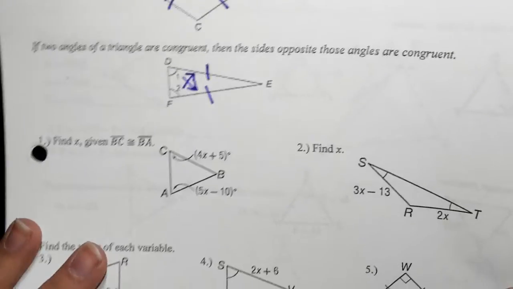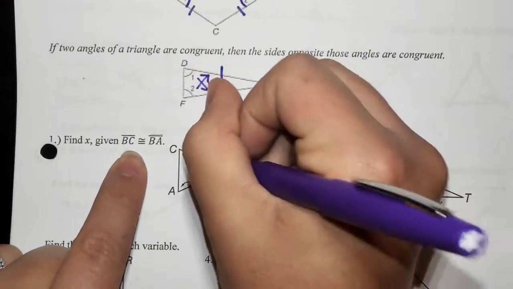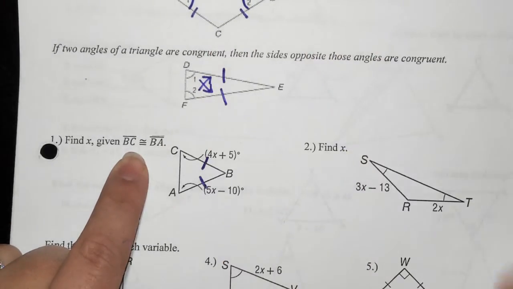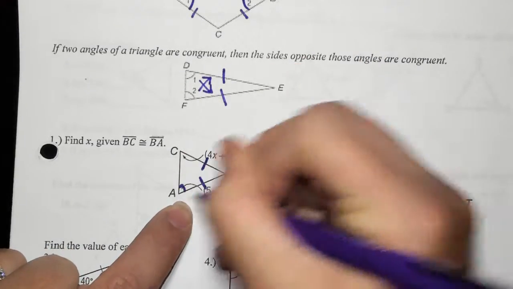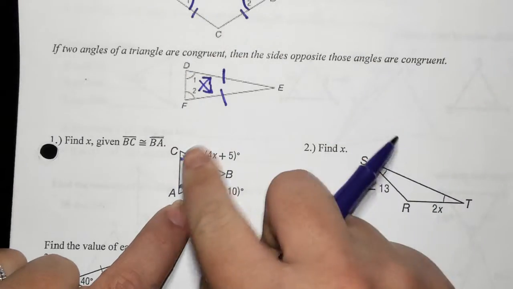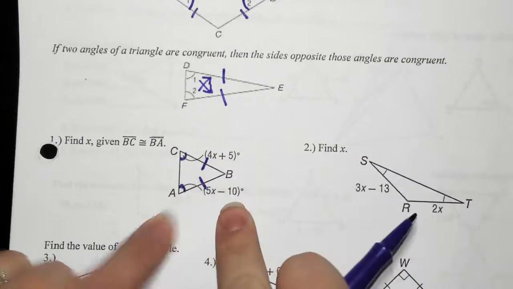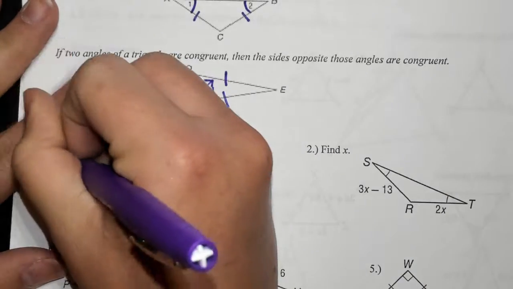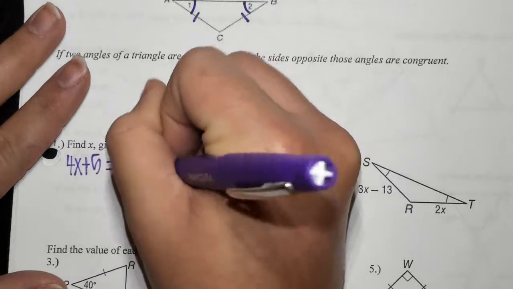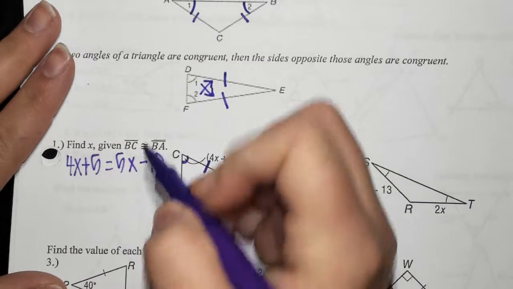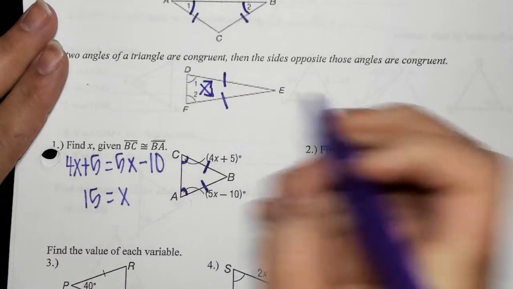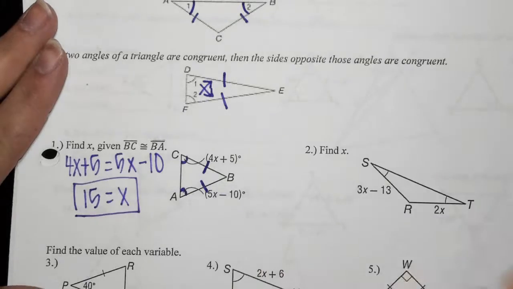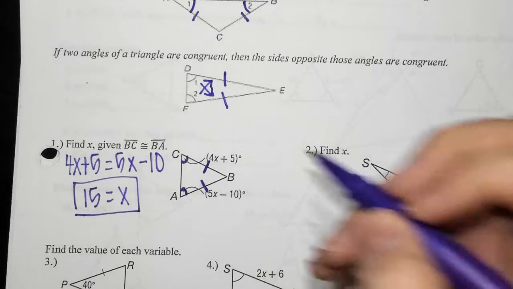So in number 1, it says to find x given that side BC is congruent to BA. Well, BC is across from angle A, BA is across from angle C. So if these are your 2 angle measures, how do I solve for x? Set them equal to each other because they're equal, yes. So 4x plus 5 equals 5x minus 7. Subtract 4x, so that's x. Add 10, so x is equal to 15. Doesn't tell me to find an angle measure, it just tells me to find x, so I'm done.